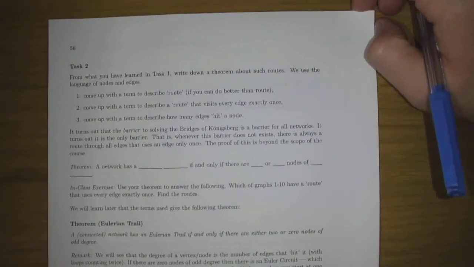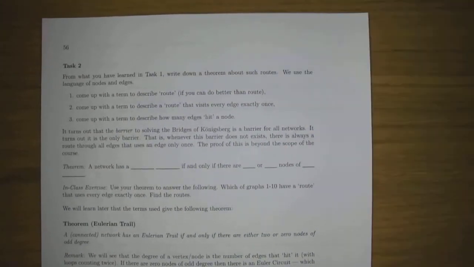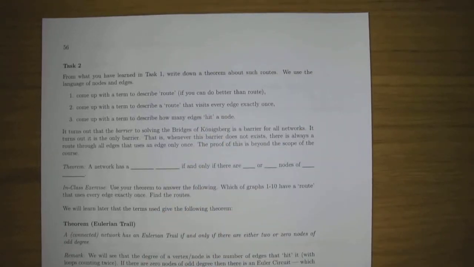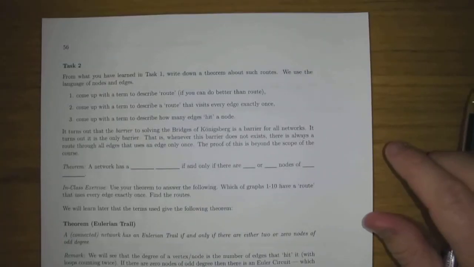Okay, now let's see. From what you've learned in task 1, write down a theorem about such routes. We use language with nodes and edges. So come up with a term to describe a route that visits every edge exactly once, such as this route visits every edge exactly once. Come up with a term to describe how many edges hit a node.